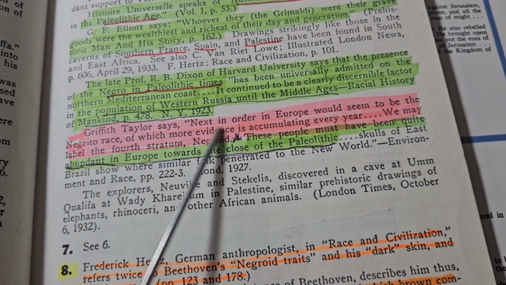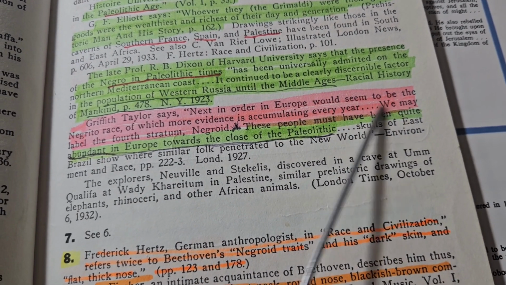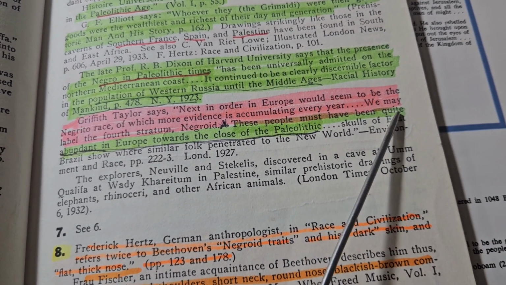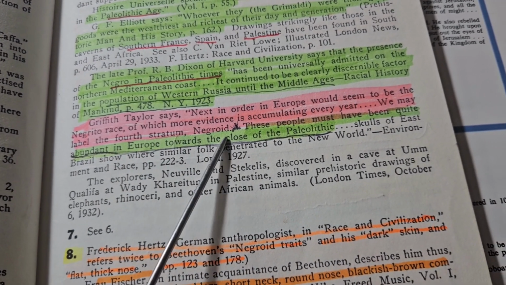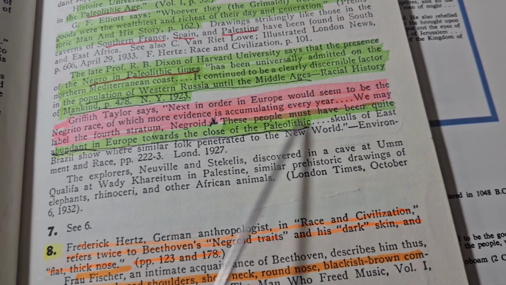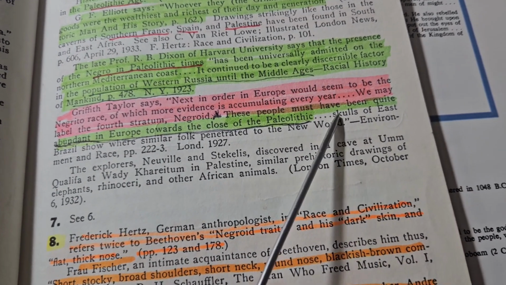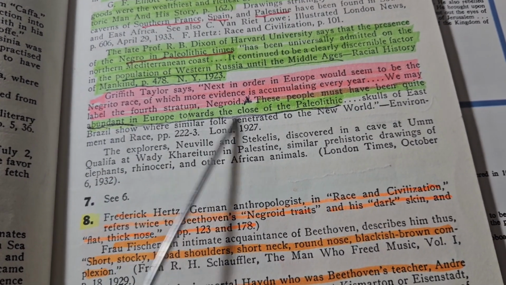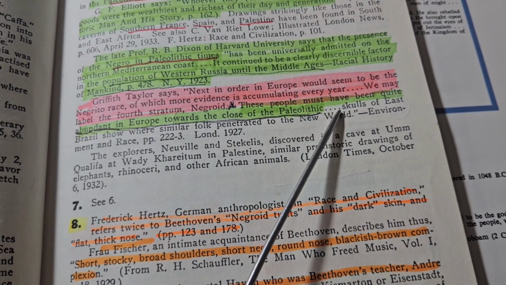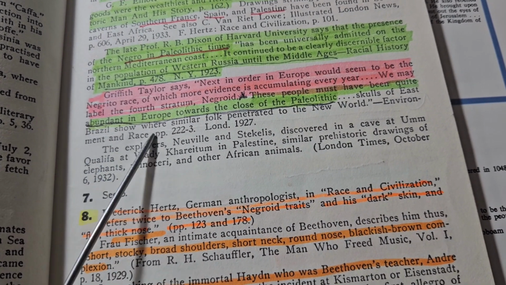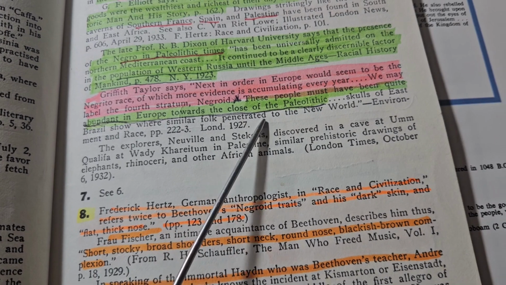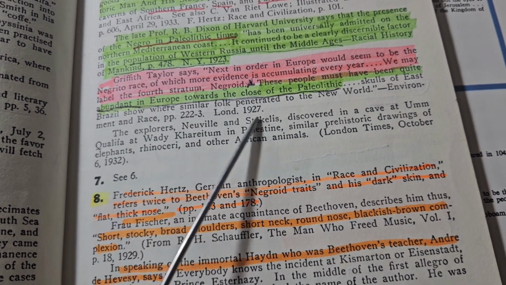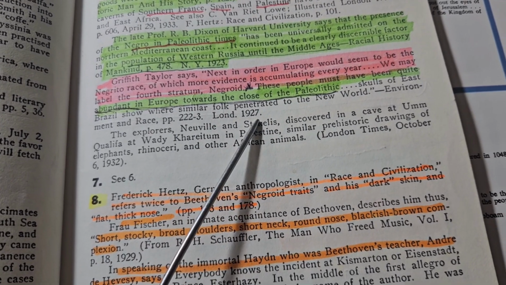Griffin Taylor says next in order in Europe would seem to be the Negrito race, of which more evidence is accumulating every year. We may label the fourth stratum Negroid. These people must have been quite abundant in Europe towards the close of the Paleolithic. Skulls of East Brazil show where similar folk penetrated to the New World. Environment and Race, page 222, London, 1927.